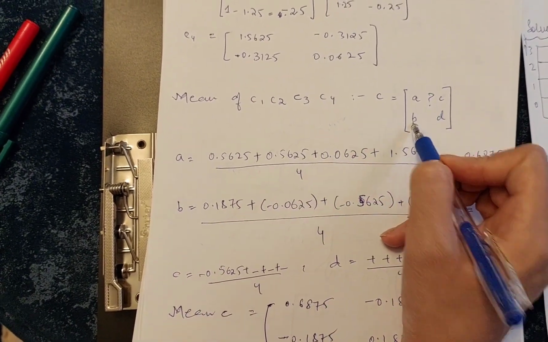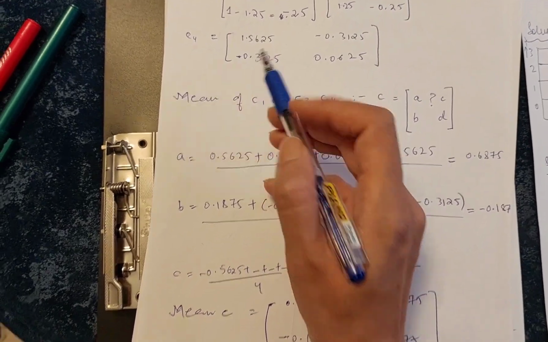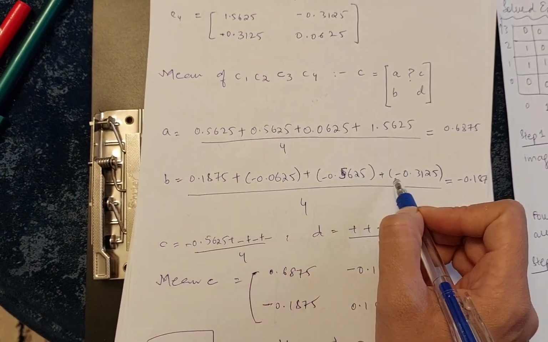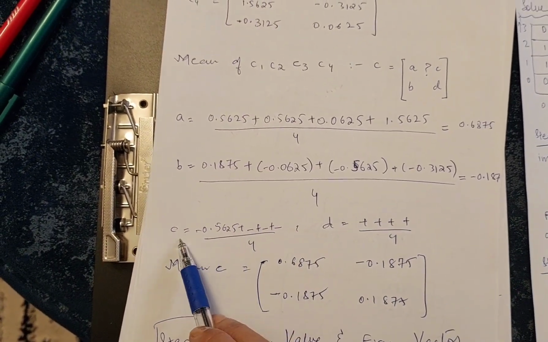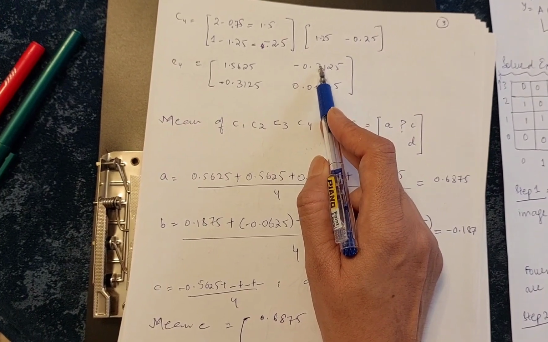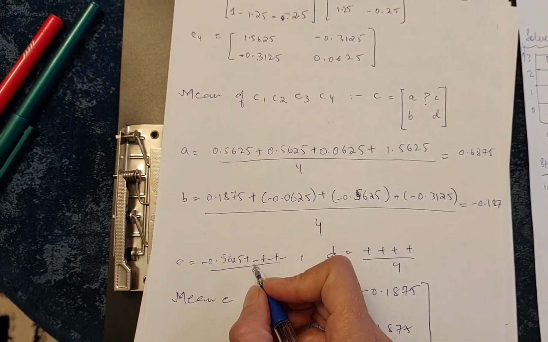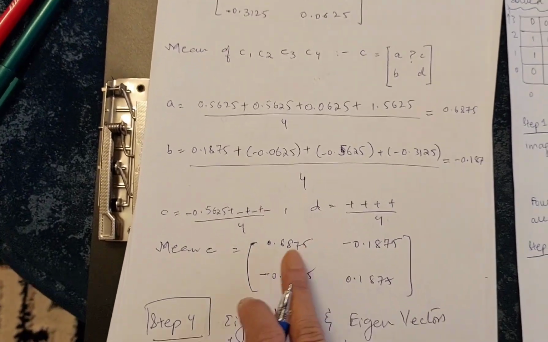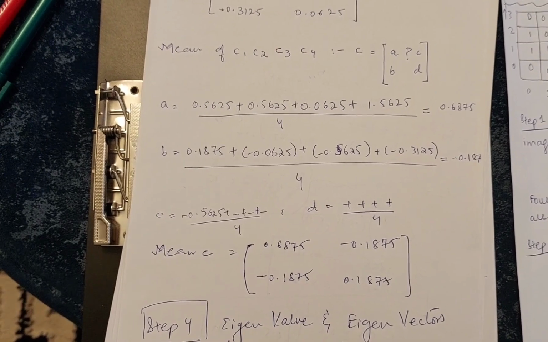For calculating B, we add this value of all the covariance matrices and divide it by 4. Similarly, for C and D, we add these values of all the covariance matrices and divide them by 4. Alright, and in this way we find a mean error, a mean covariance.